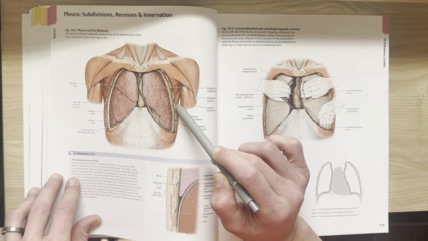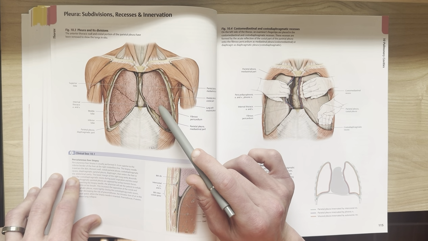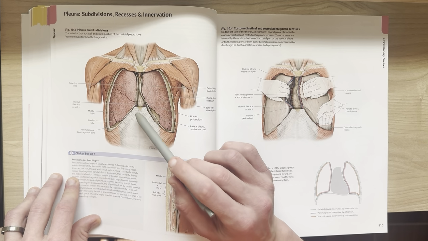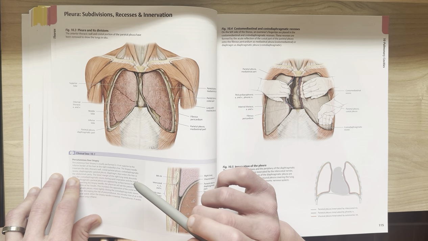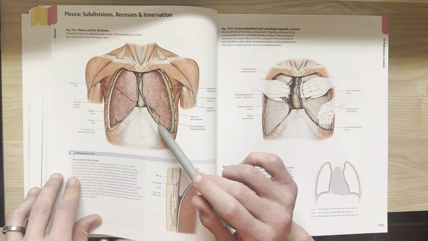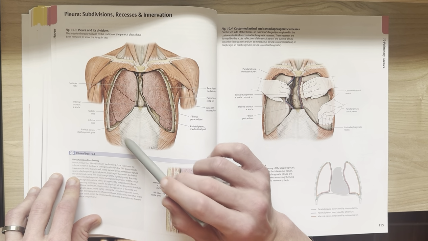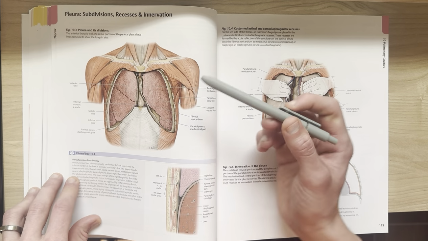Mediastinum's here. Costal, the ribs are here. The lung with visceral pleura. Here's the pericardium, kind of tucked in here. Here's more of the mediastinal portion of the parietal pleura. And there's the diaphragmatic portion of the parietal pleura.